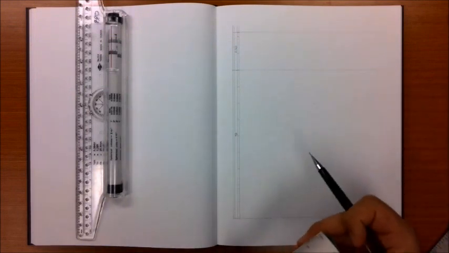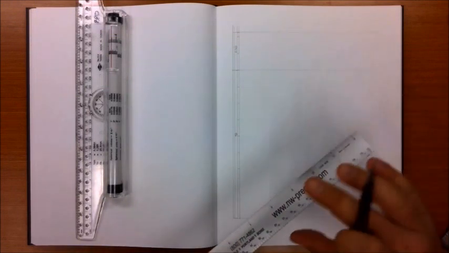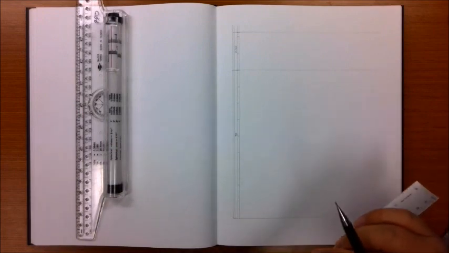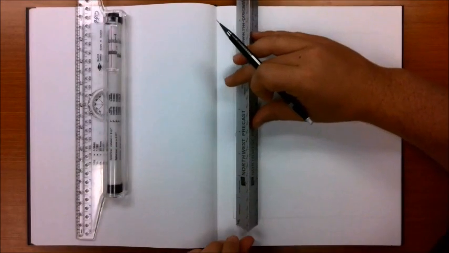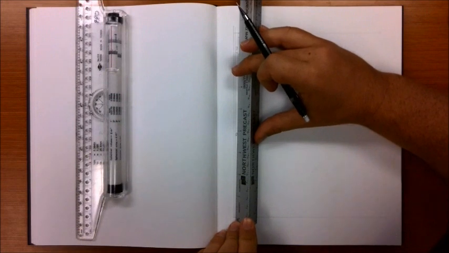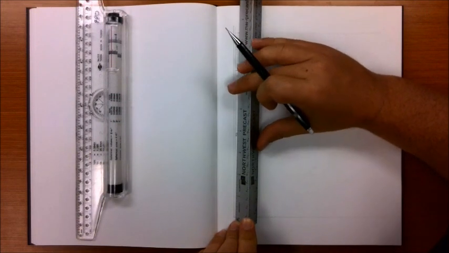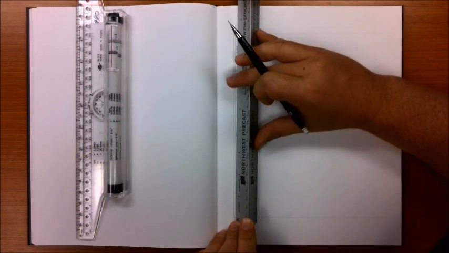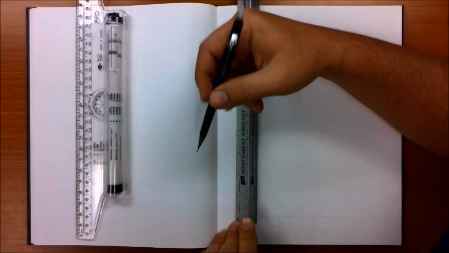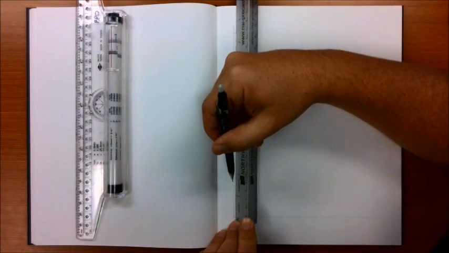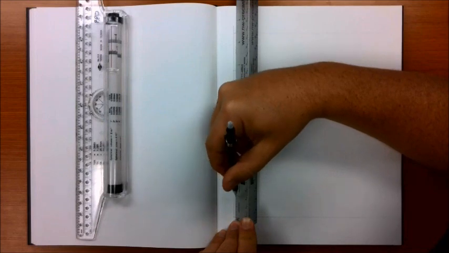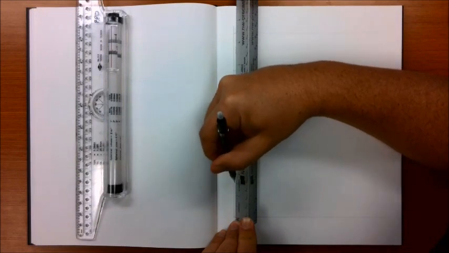I've gone ahead and measured this for you, but it is essentially every 1 inch and 11/16 I am going to place a mark here. So I've got 1 inch. That's 8/16. 9, 10, and 11.